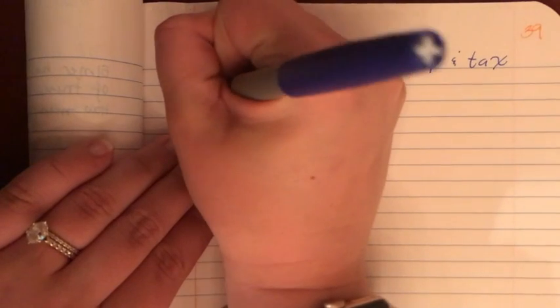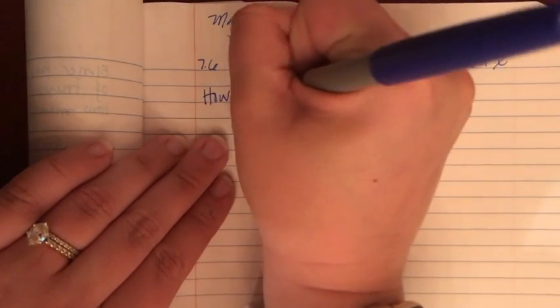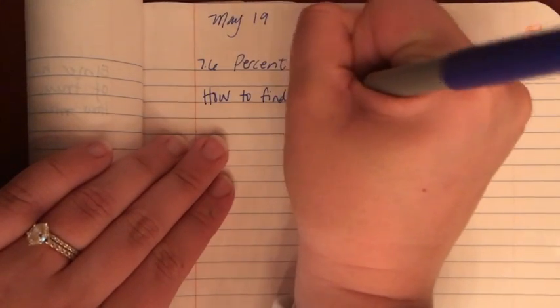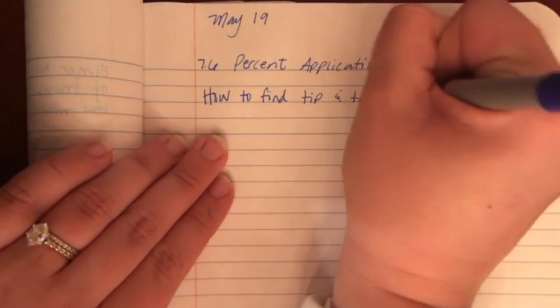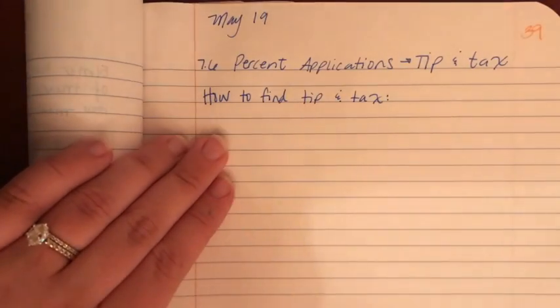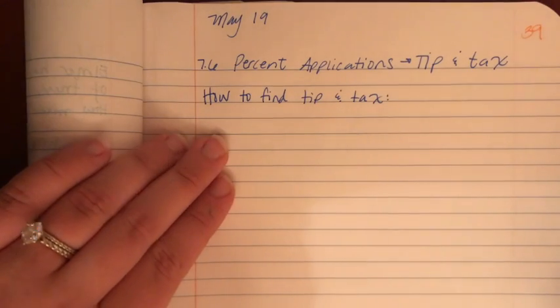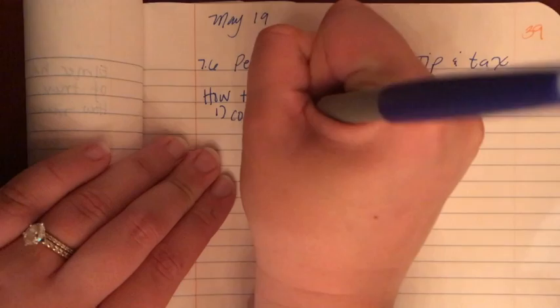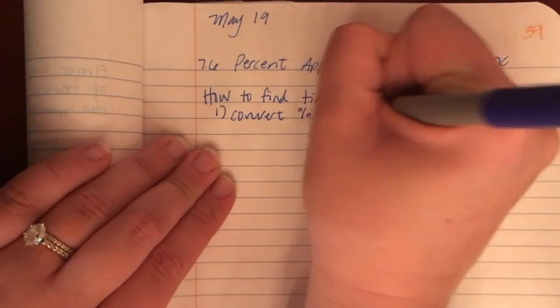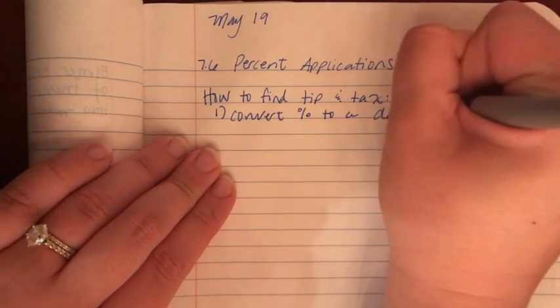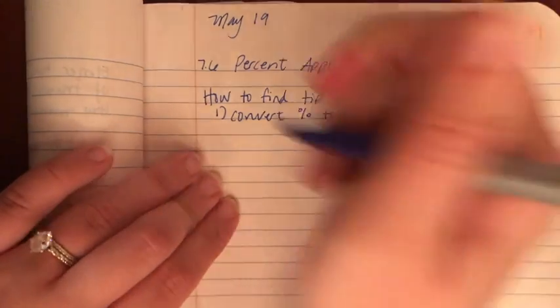So how to find tip and tax. These are going to be the steps. Step 1, you're going to convert your percent to a decimal, which we've done a lot of.